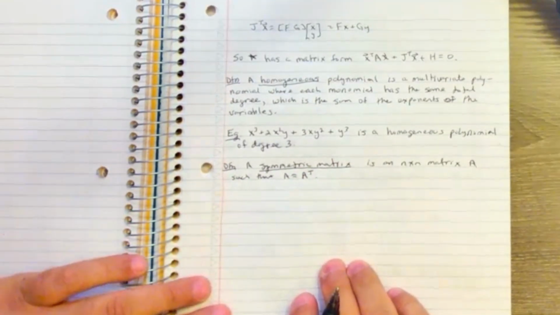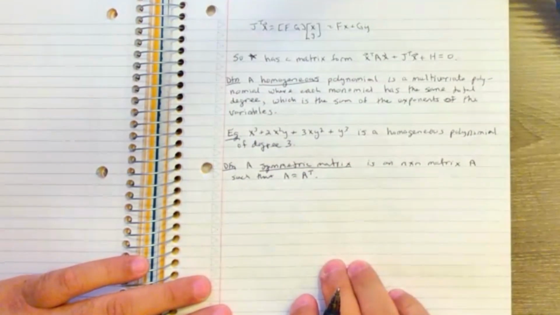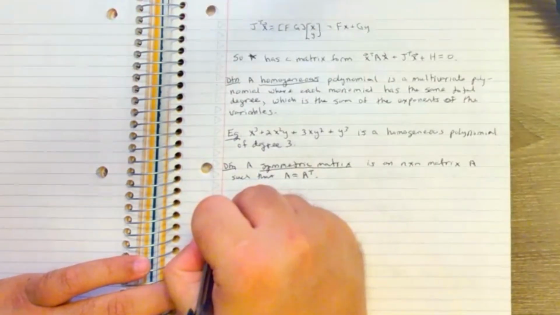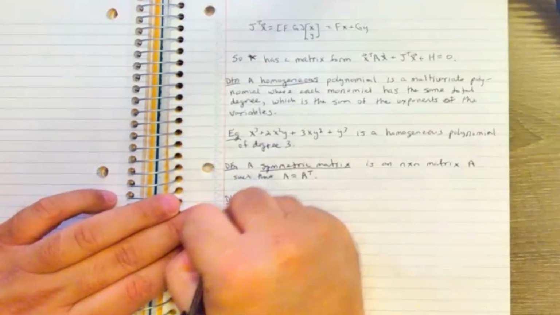So if a matrix is equal to its transpose, then that means that the elements A sub ij are equal to the elements A sub ji. So now we can define a quadratic form.